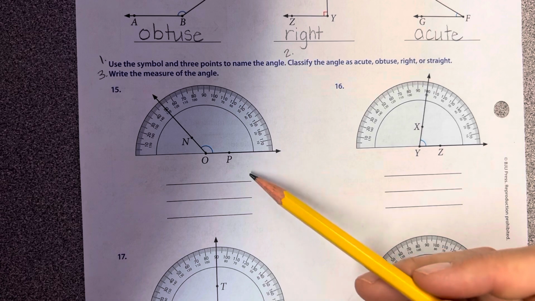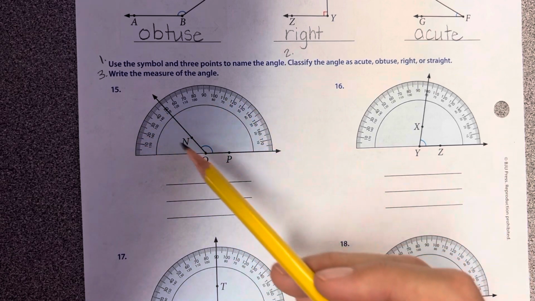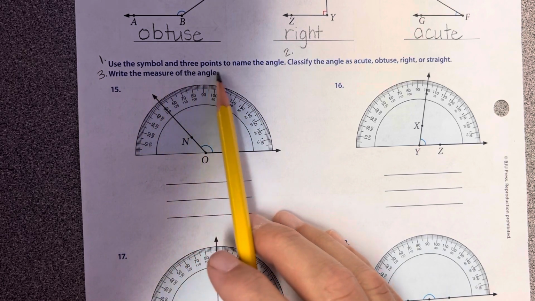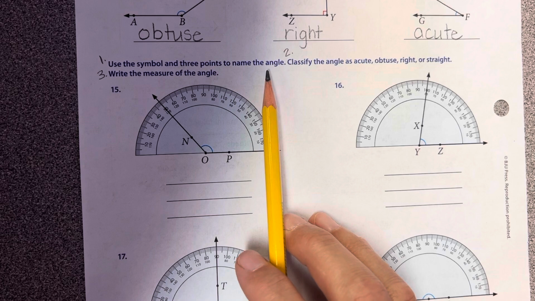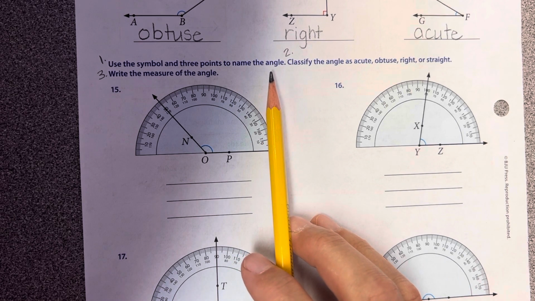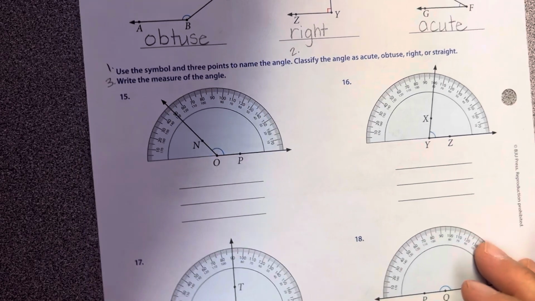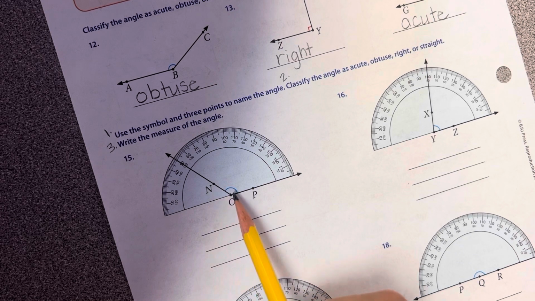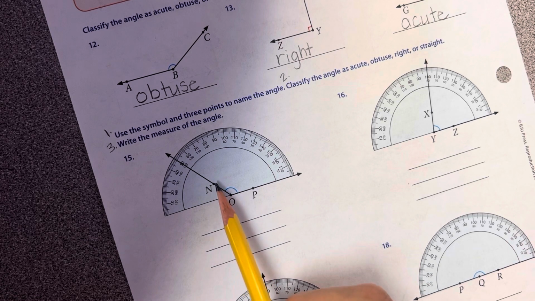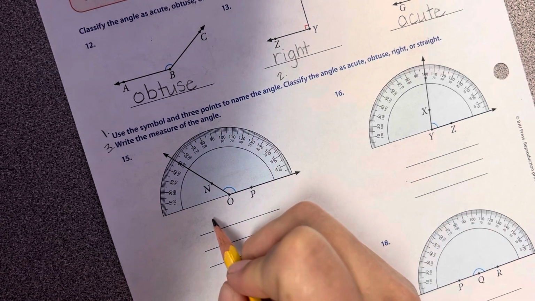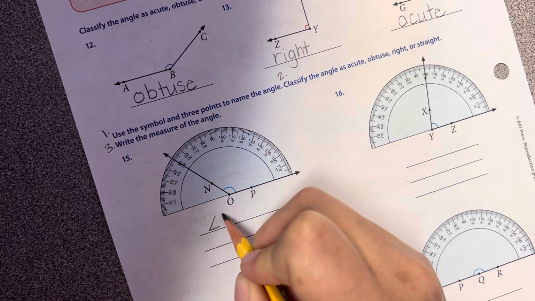So let's look at this first angle that we have here, number 15. And the first thing we need to do is we need to use the symbol and 3 points to name the angle. Remember, reading our directions several times is very helpful to make sure we don't skip one of our directions. So the first thing I'm going to do is I'm going to name it using the points, and I'm going to make sure my center point is in the middle. So I'm going to name this angle NOP.